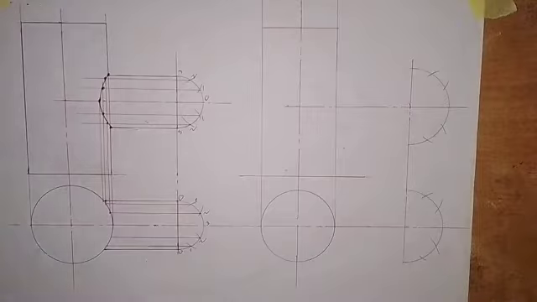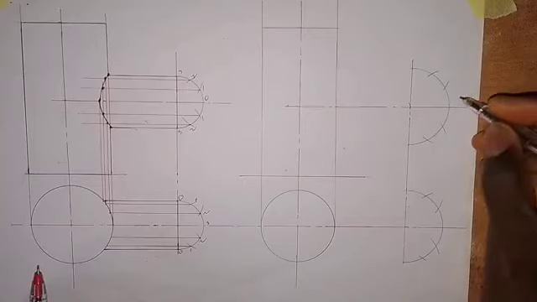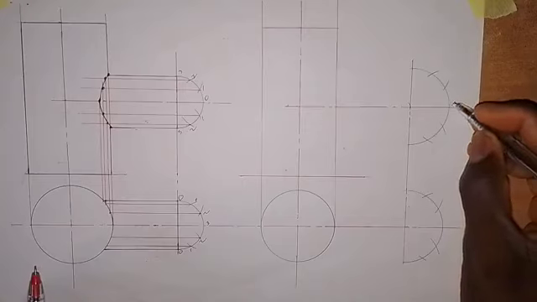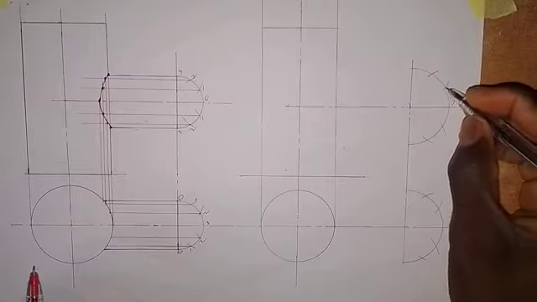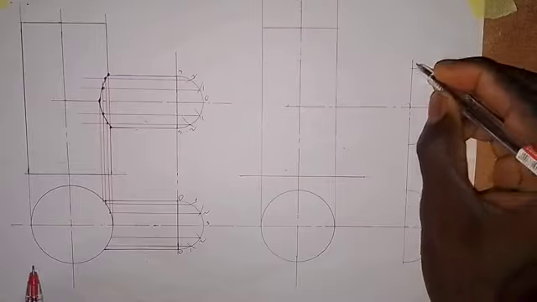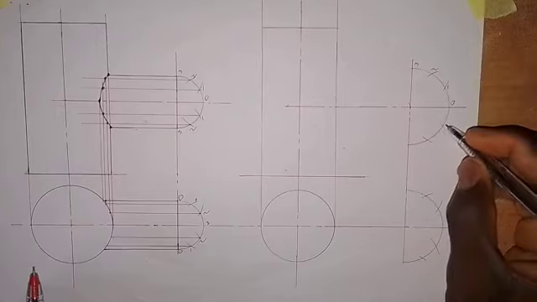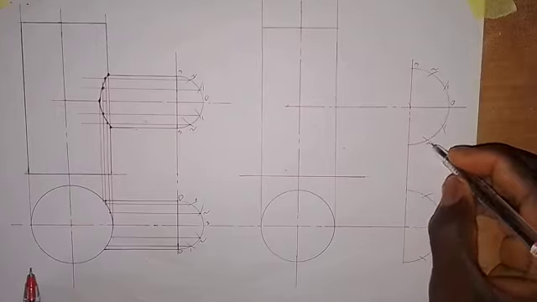So we are going to number the points on the semicircle. So let's call this 0, this is 1, here is 2, and this is 3. Okay, so here we have 1, 2, 3.